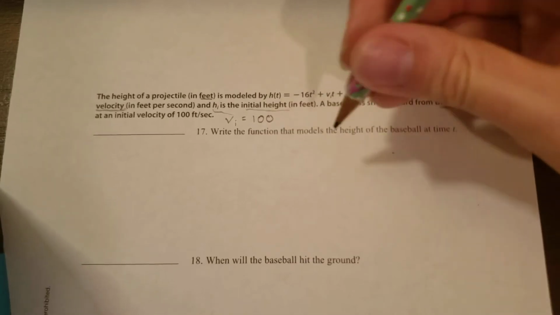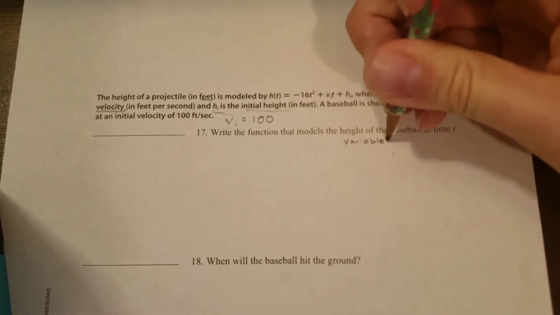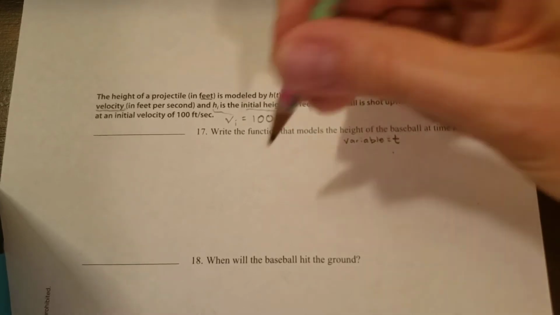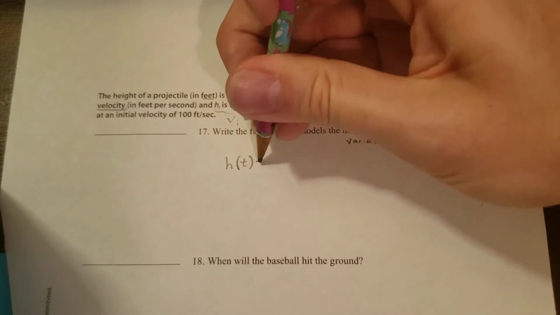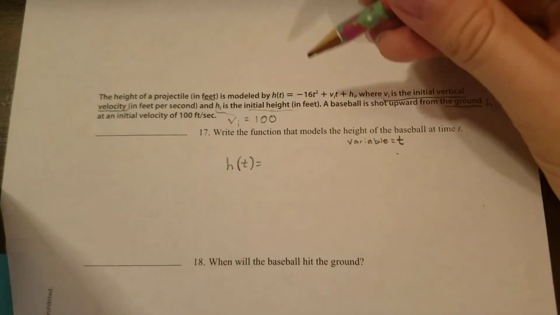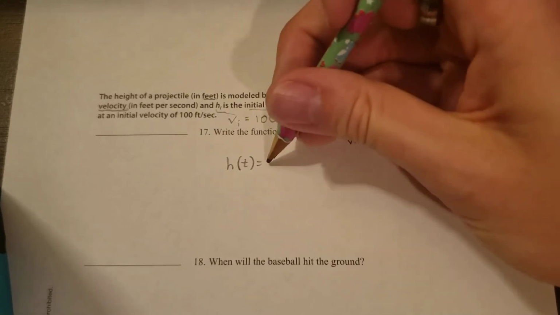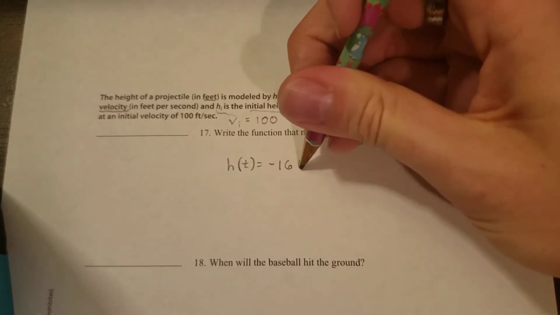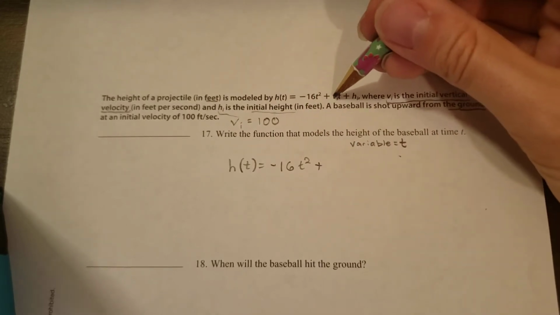So our variable is t, so we leave that there. It's going to be h of t equals, so our numbers are going to stay the same, negative 16t squared, plus what's my vi?